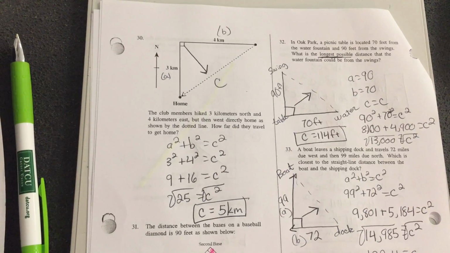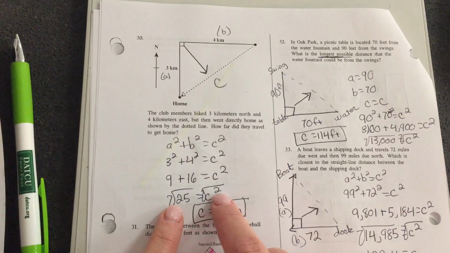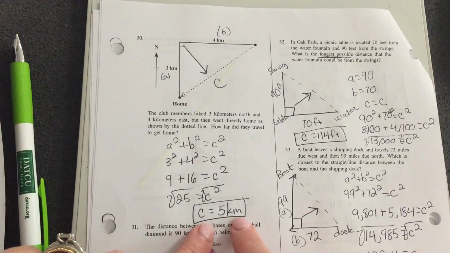All right, so the video stopped on number 30, right where we had the square root of 25 equals c squared. And the square root of 25 would be 5. So c is going to be 5 kilometers.